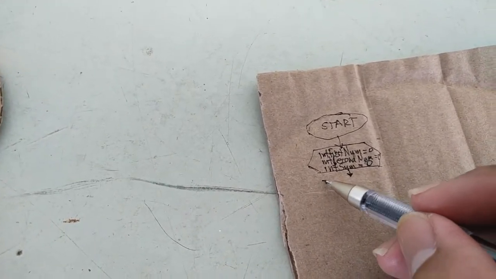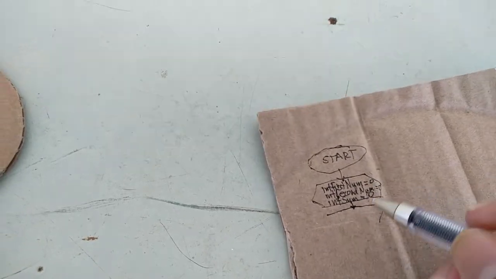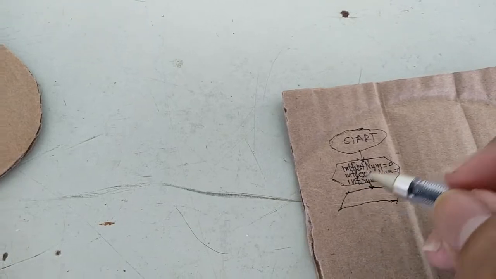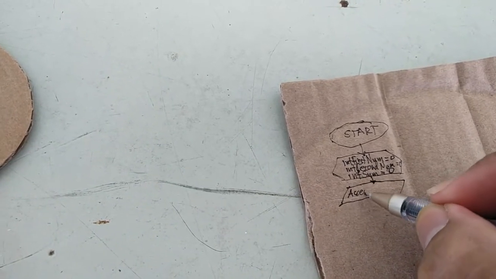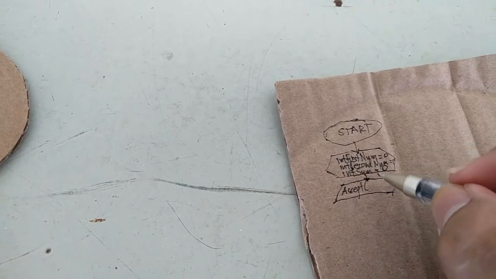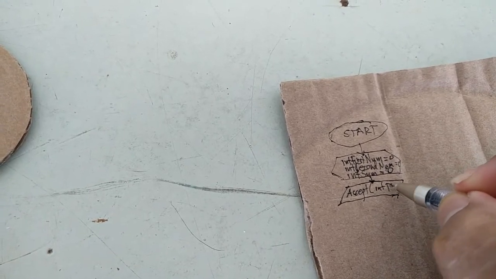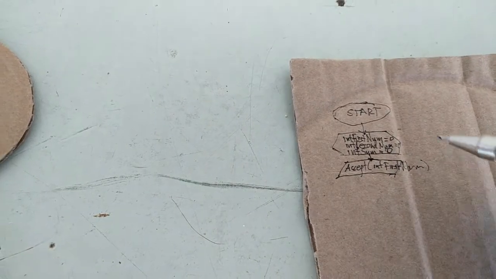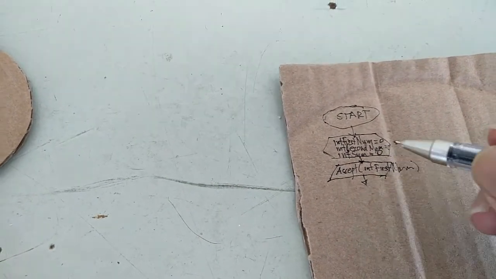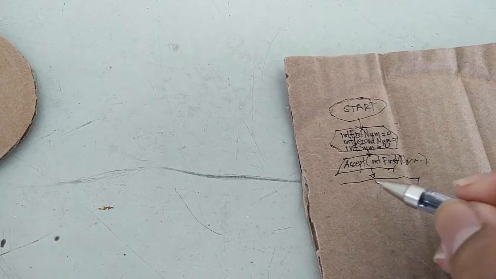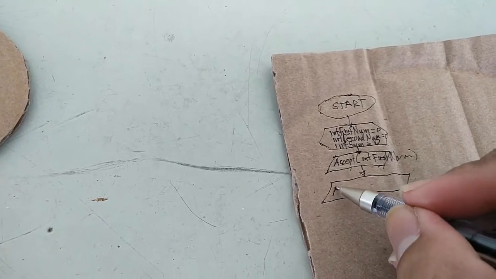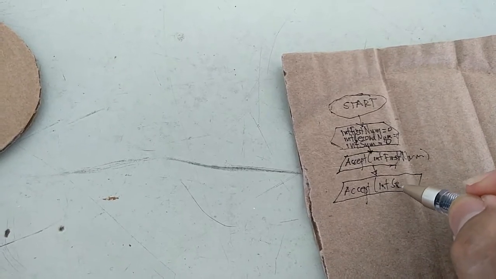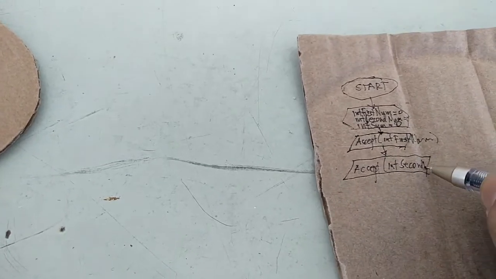Then I'm going to write an input/output symbol. This is an input, so I'm going to accept int first num. Then after that another flow line, then another accept: int second num.